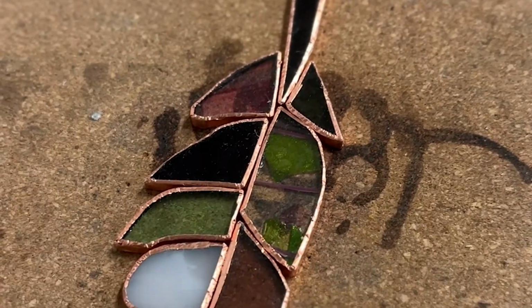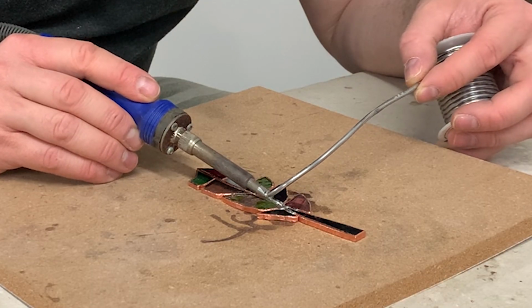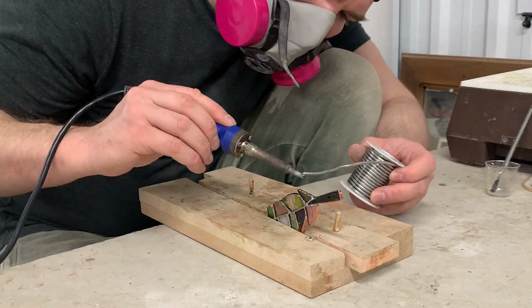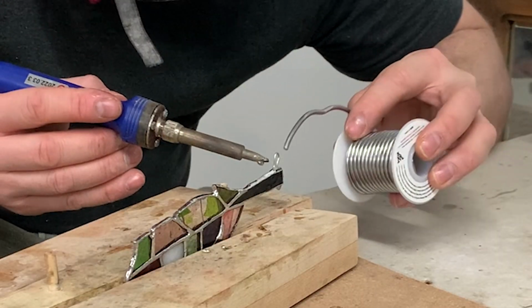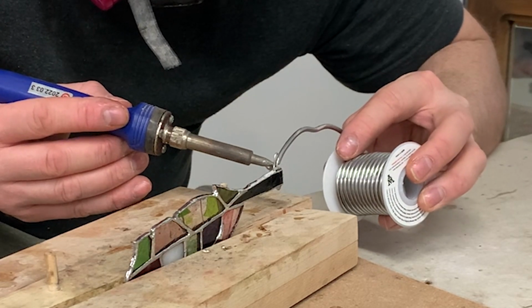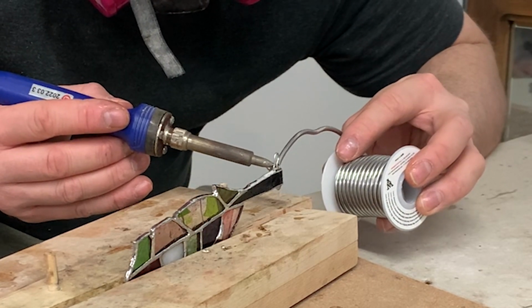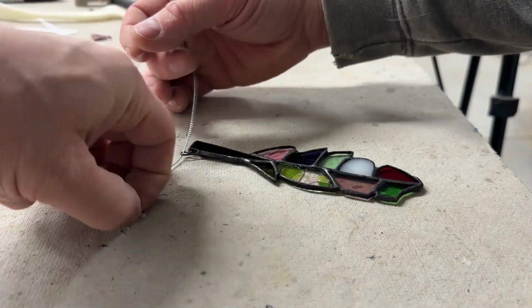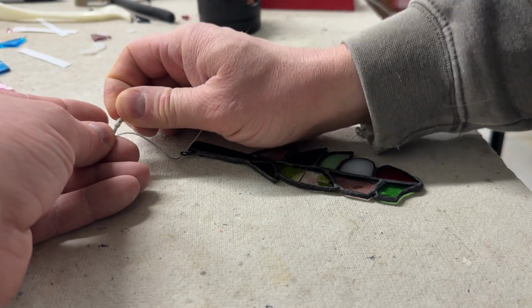YouTube, I am your solderer. We're foiled up and ready for solder. Again, with these small projects, it's a good way to practice your soldering. That's definitely where I need to improve the most. We got our little hook here, and I'm not sure how I feel about that location. Then we hit it with some patina, and then we have this ornament string. And I ended up liking that location, and we're done.